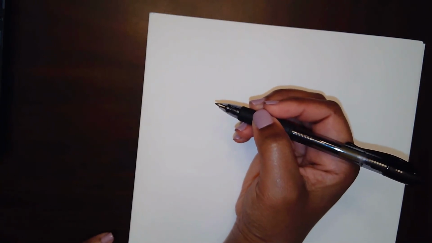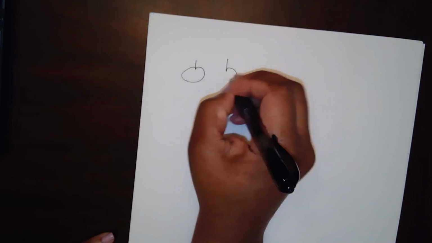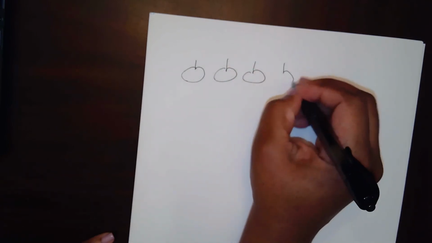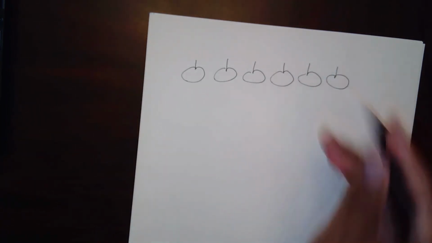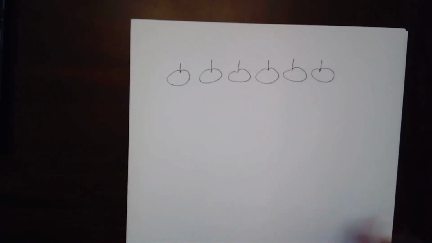Here I am going to draw some apples. And just by using the model, we are going to come up with one way of actually solving how many apples there are.